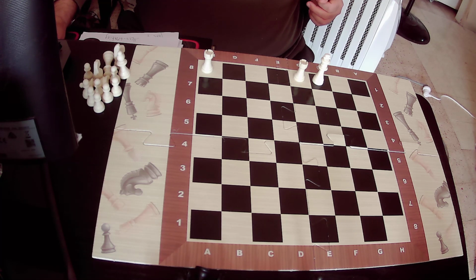Okay, so when your king is threatened, you must move the king to another square where he will not be threatened by any piece of your opponent. That is the rule of chess.